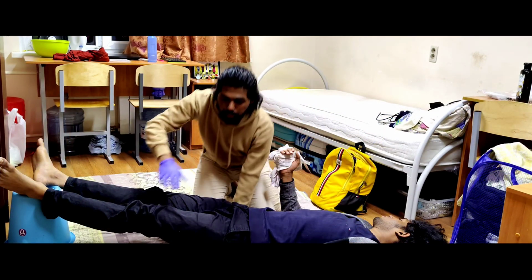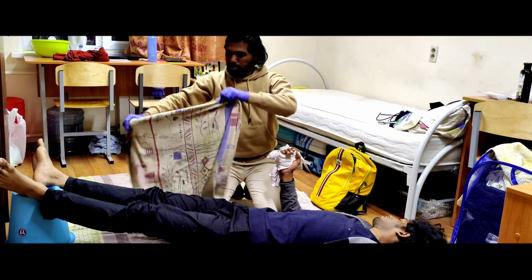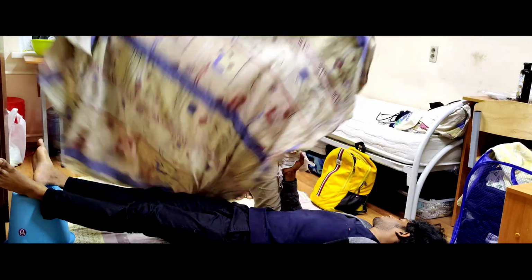Here I have a blanket to cover the individual's body. If you don't have a blanket, you could use a newspaper or any kind of clothes to cover the entire body of the patient.